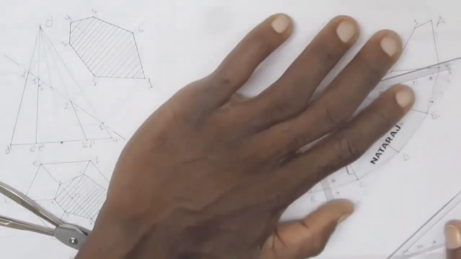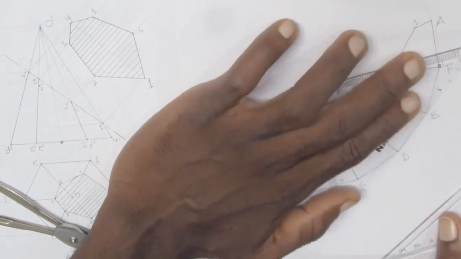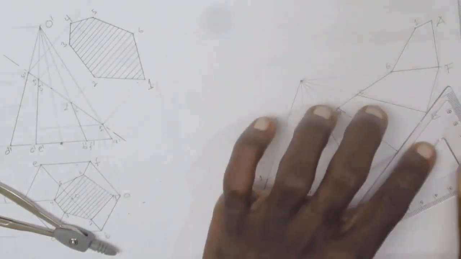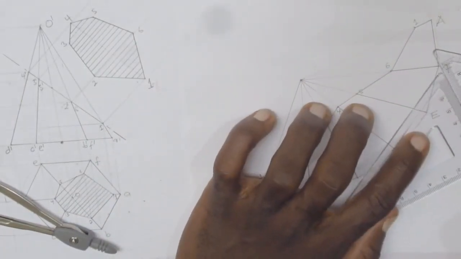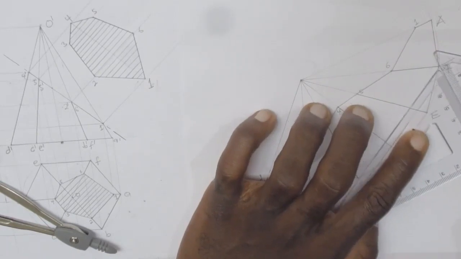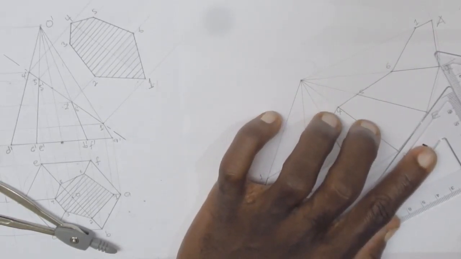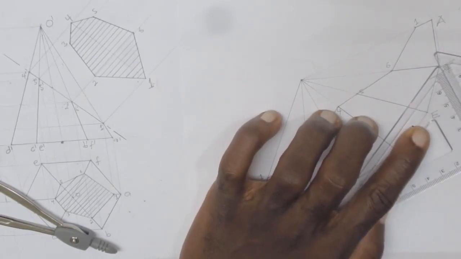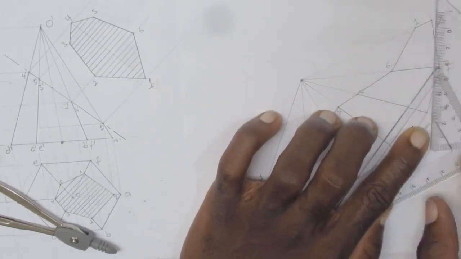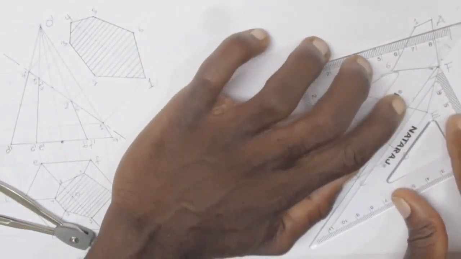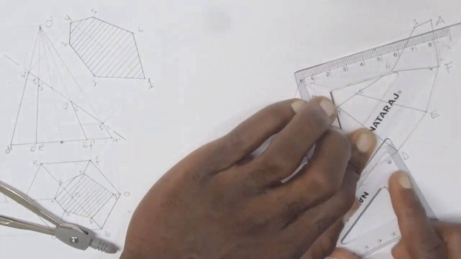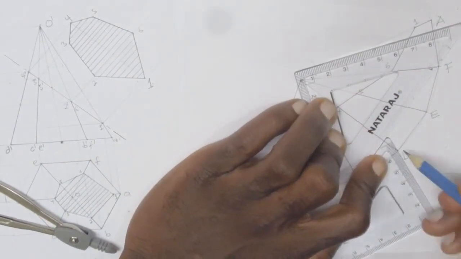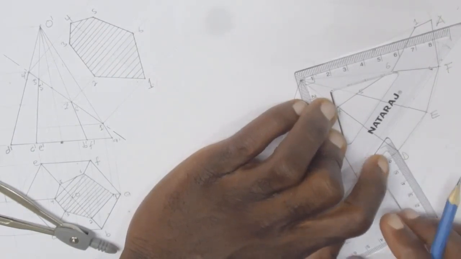You can place it anywhere that you want, but let's place it between D and E. Sorry, if it is D and C, we can place it there, or D and E, we can place it there. So if you are placing it between D and E, it means that we are drawing a regular hexagon there.